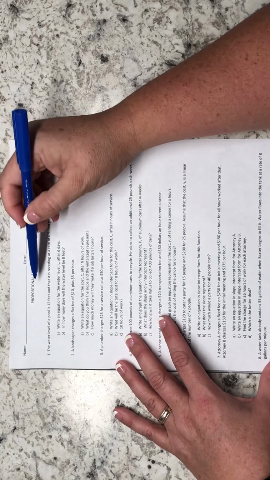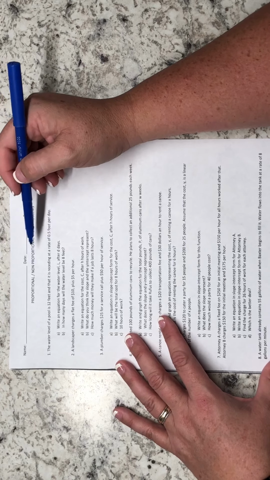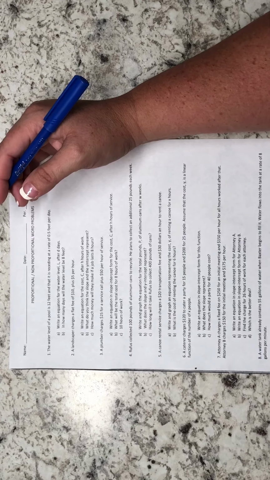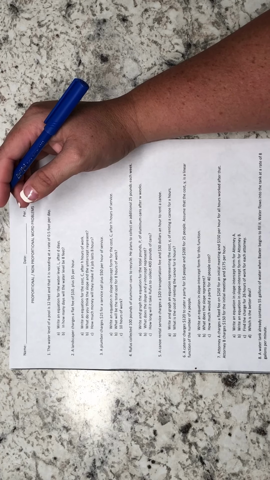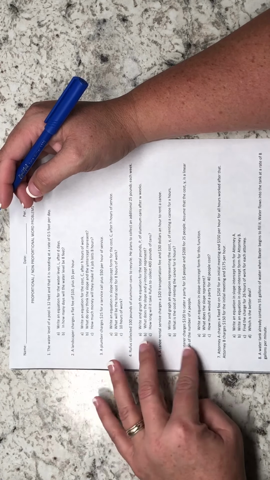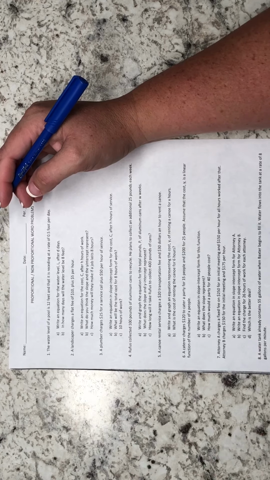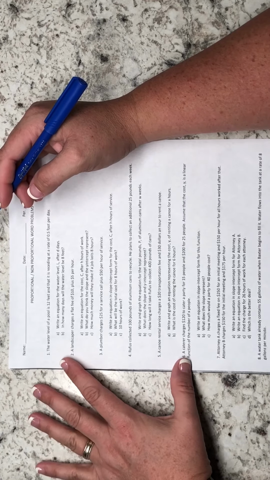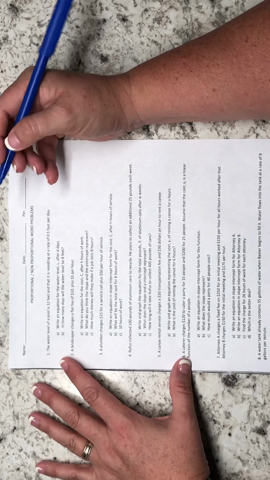We're going to be going over proportional and non-proportional word problems. So I'm going to show you the strategies for the first 5, and then I want you to work on them together in class. The expectation in class is that you're quietly working. You can work with a friend. However, you must stay on track and you must work to complete this worksheet.